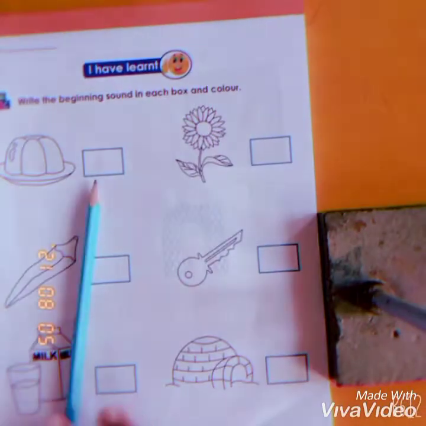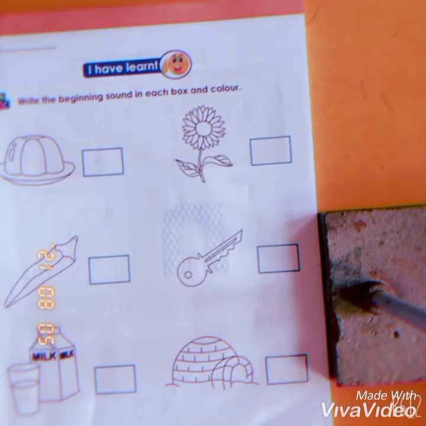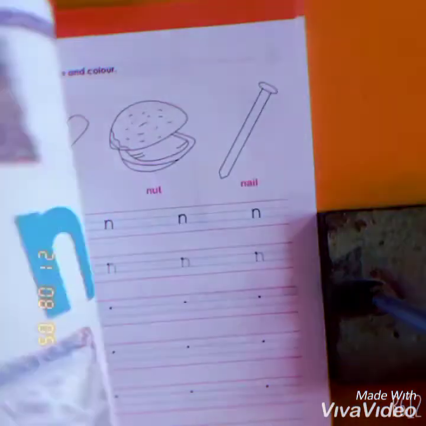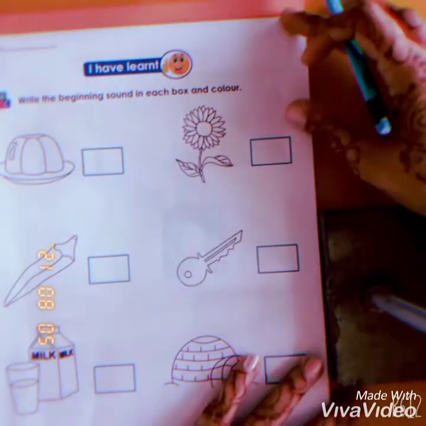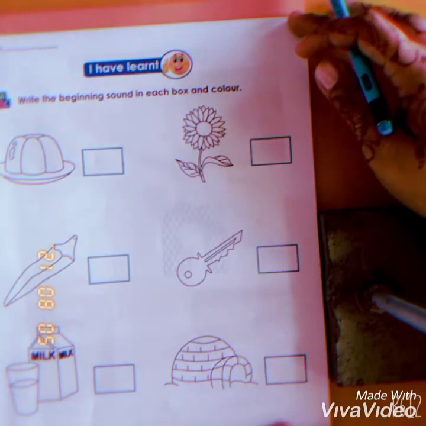Open book page number 9. Students, here's the activity on book page number 9. Write the beginning sound in each box and then color.